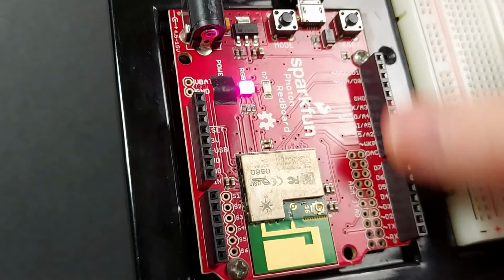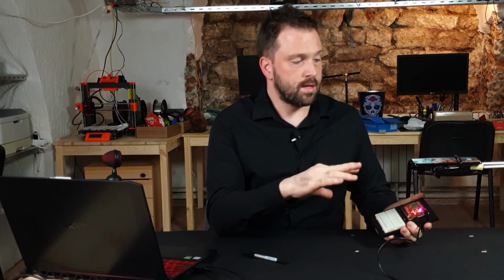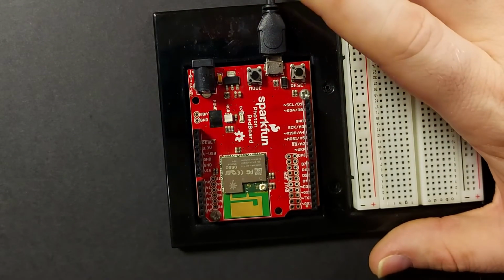To get there, if you're using a Photon Red board from SparkFun, you have the mode button. If you are using a genuine Particle device, it's the same button, but it says setup instead of mode. Nevertheless, you press that button, whether it's mode or setup, and hold until the RGB LED starts blinking blue. Once it starts blinking blue, release it. Check it out. I'm holding, and now I release this.